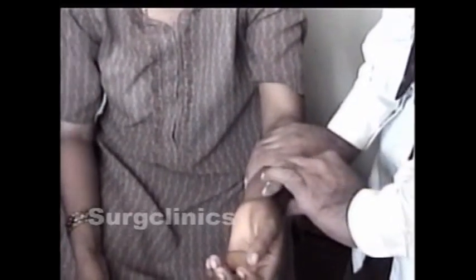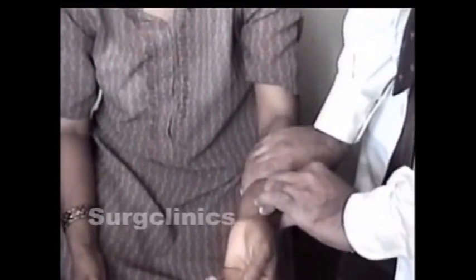Lift the patient's hand over the level of the heart. The pulse disappears at the radials and a thrill will be felt at the forearm. This is called a collapsing pulse.